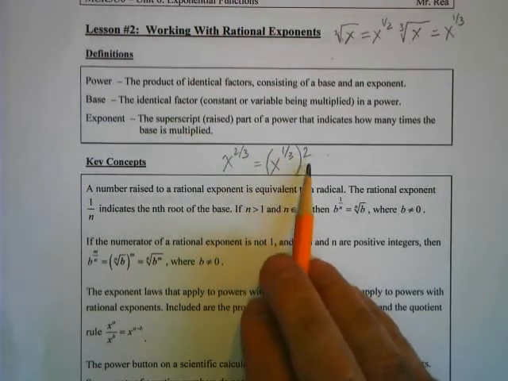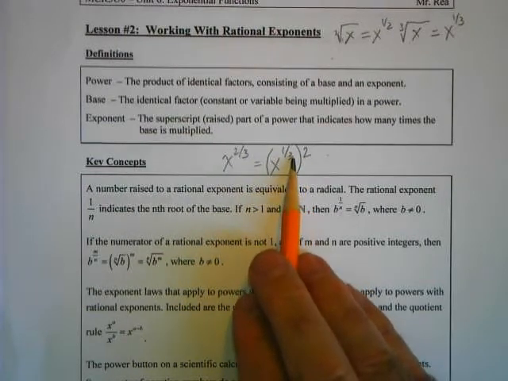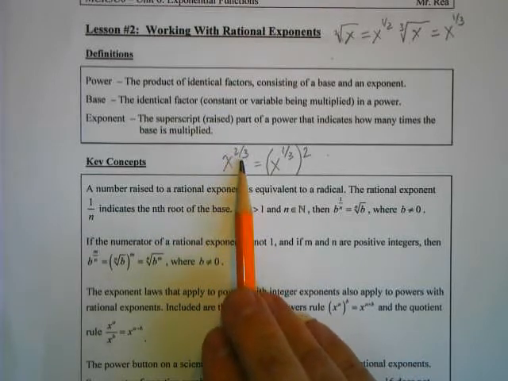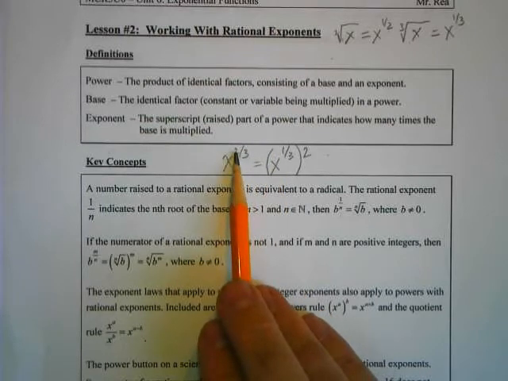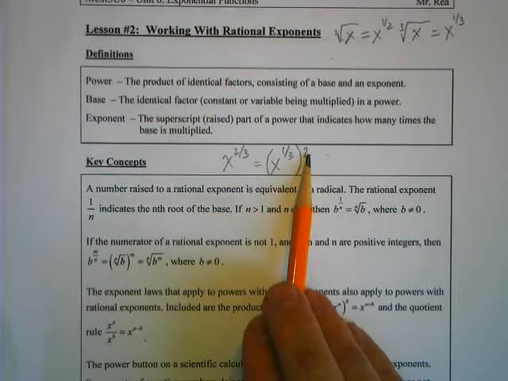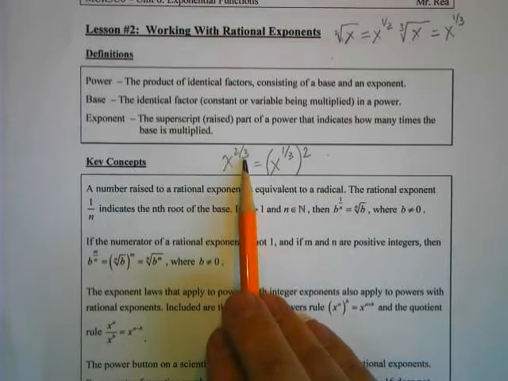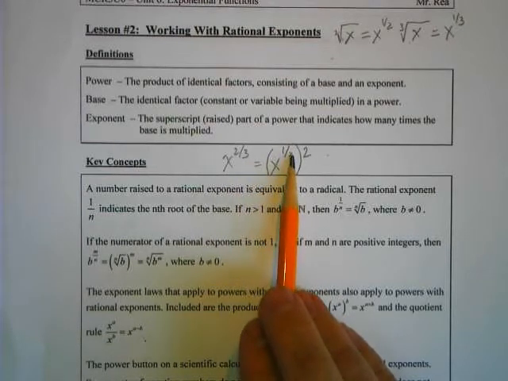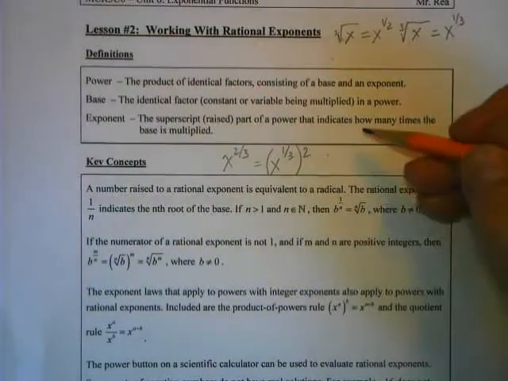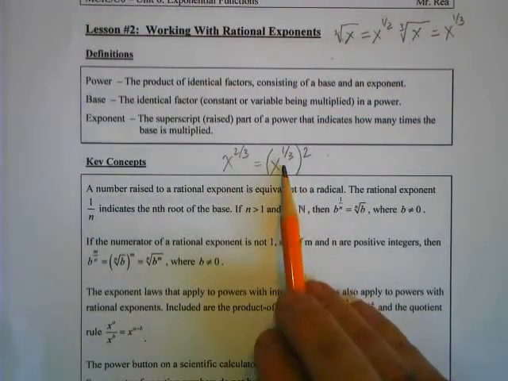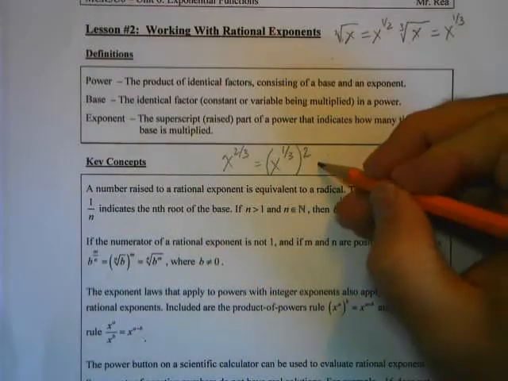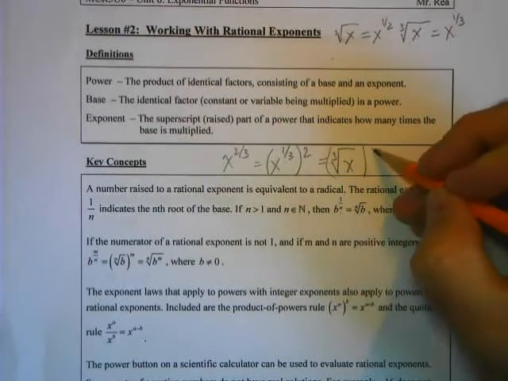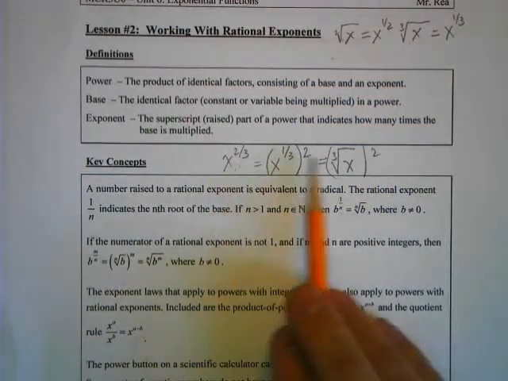If I gave you this, you would say, oh, we just multiply those two, and it would create 2/3. But you can also just take the fraction apart into its numerator and denominator. So the top part of the fraction would be the integer power, and the bottom part would be the radical, the nth root. So in this case, the third root. So I could then rewrite that as the cube root of x, and then just square that answer. So converting x to 2/3 is the same as that.